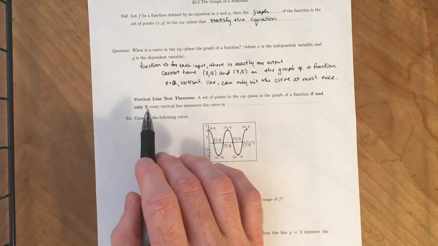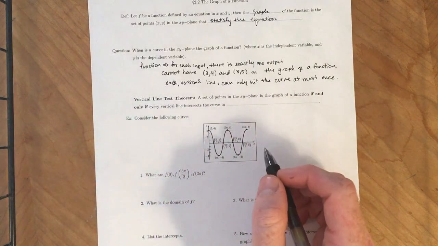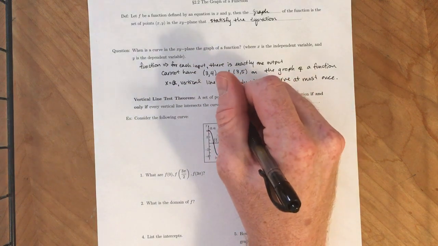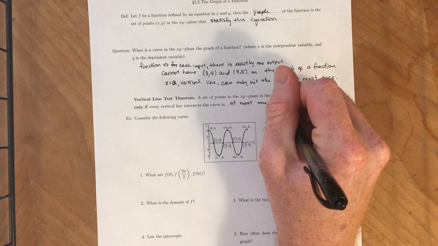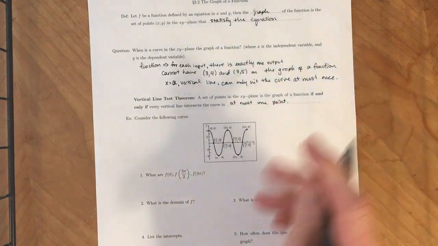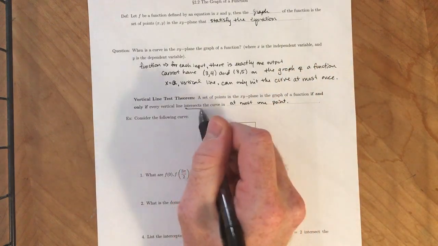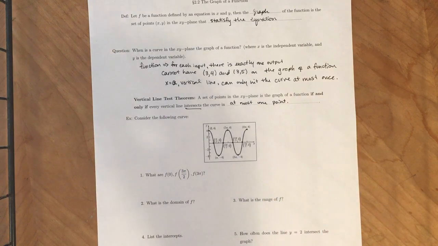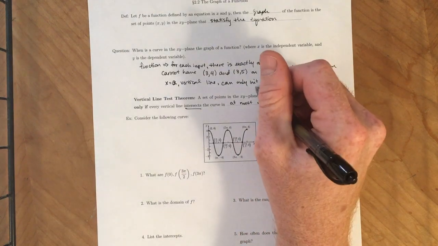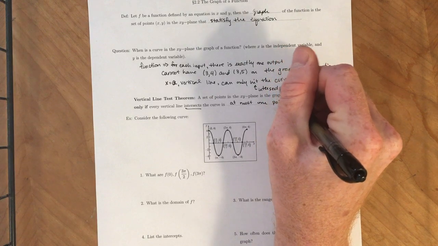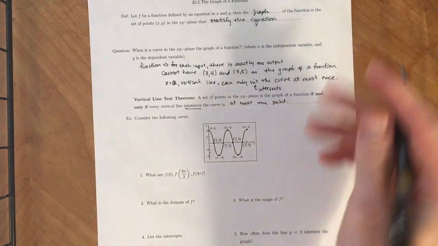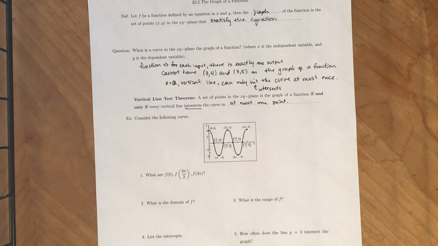So the second part says every vertical line intersects the curve in at most one point. Now this word intersects is essentially the fancy math version of hit. Right, so if you have an intersection of two roads, that's where two roads cross each other, that's where they hit.